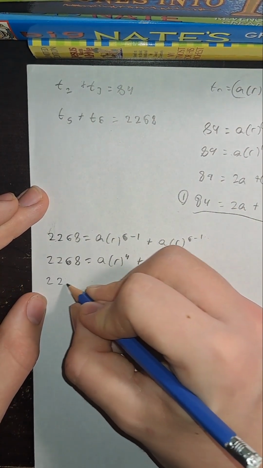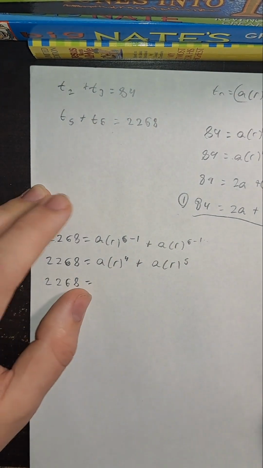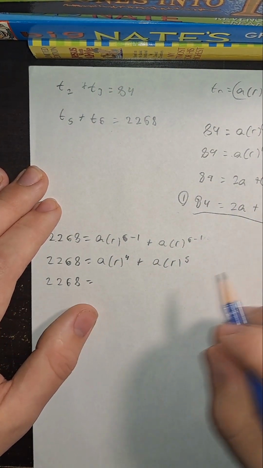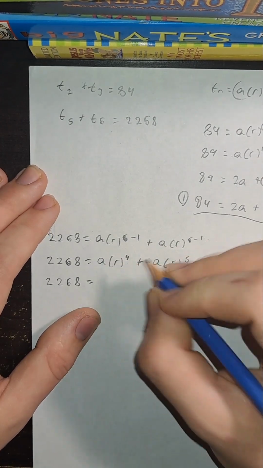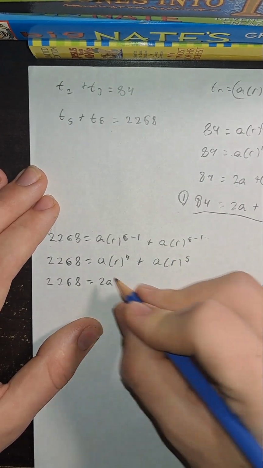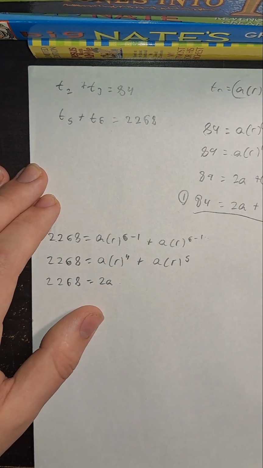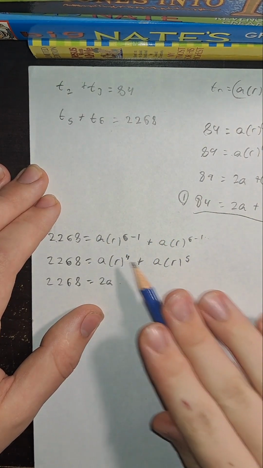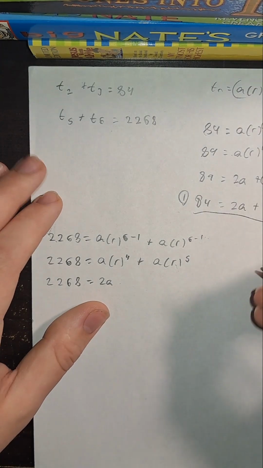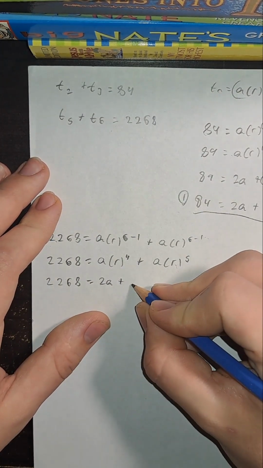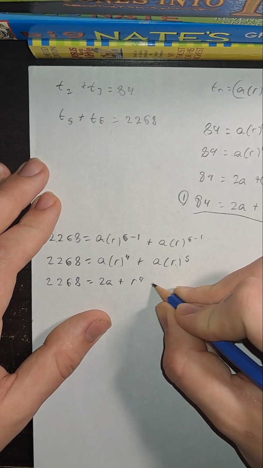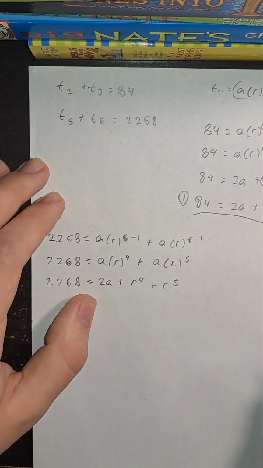All right, so now we're going to do the same factoring trick that we did before, like over here. We're going to factor the two a's together, so we have 2a. I was going to try it in one step to see if you understand, but actually, no, I'm not going to do that because that's complicated. So r to the 4 plus r to the 5.